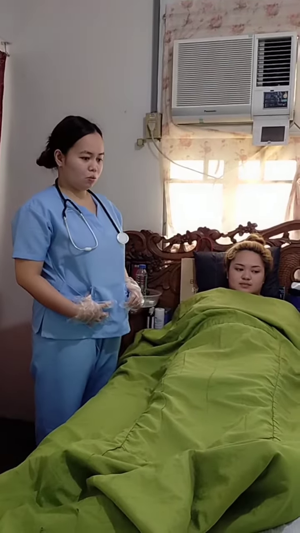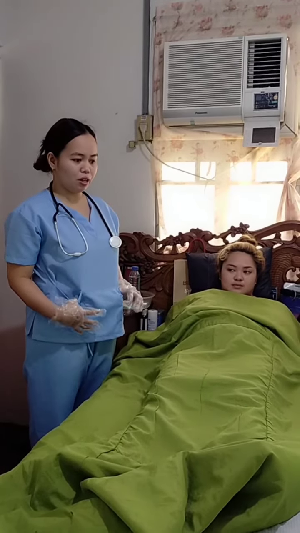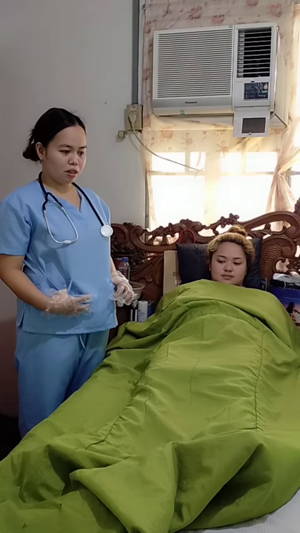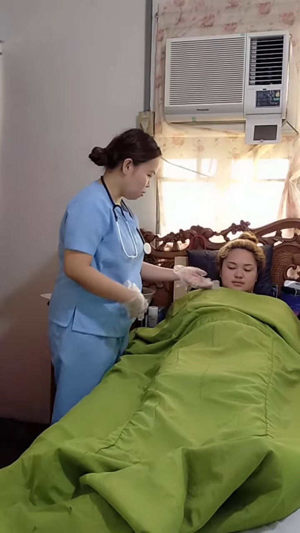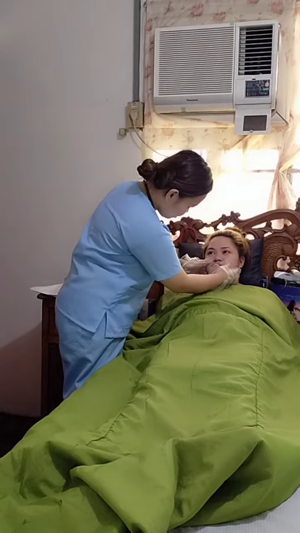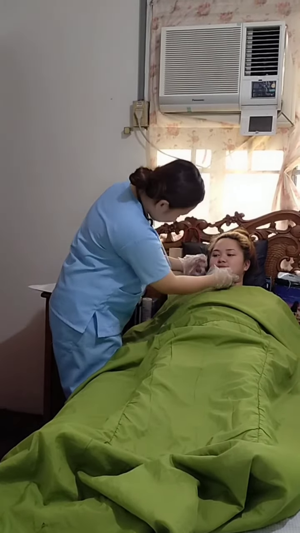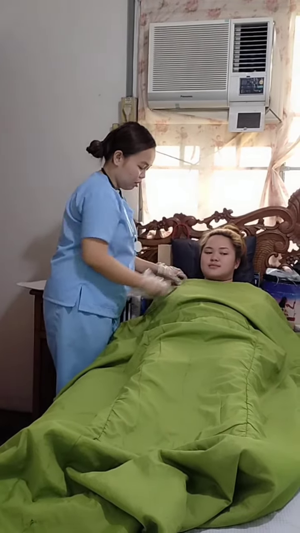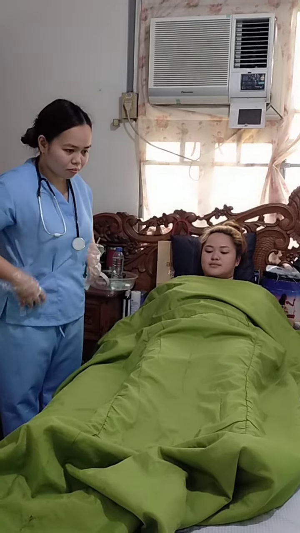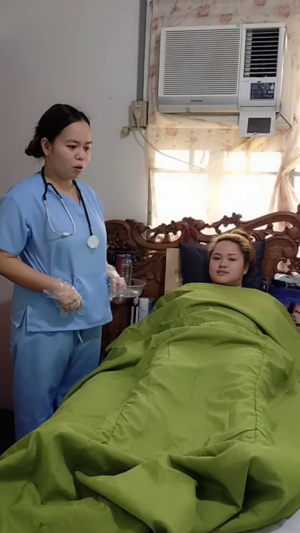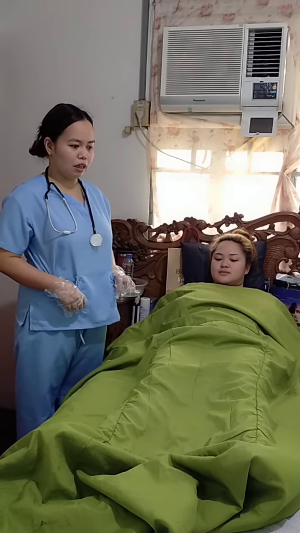Now I'm going to check the nostrils. The tube passes more easily through the nostril with the largest opening, so we have to check which is the better one. To check for patency, ask the client to occlude one nostril and breathe normally through the other.